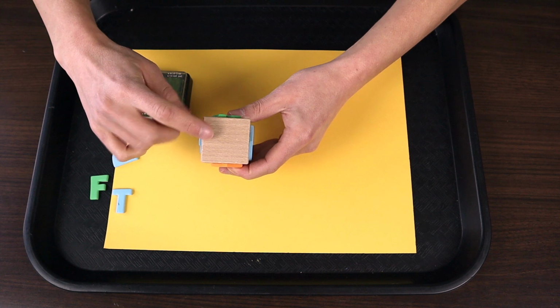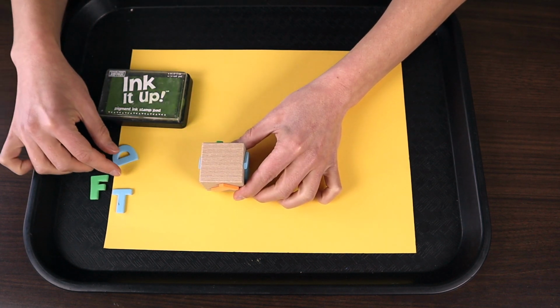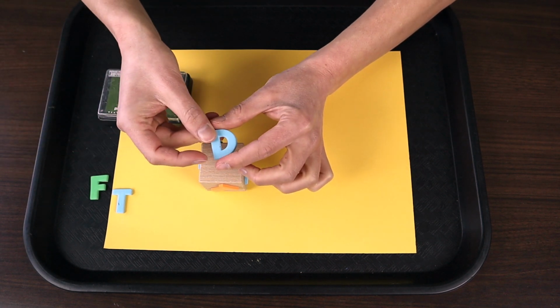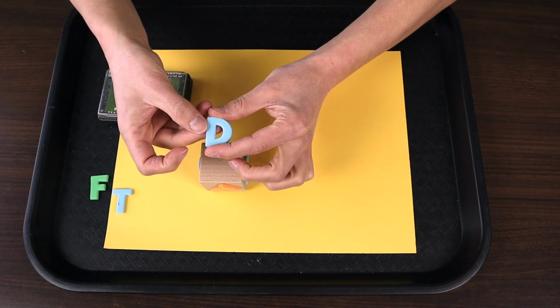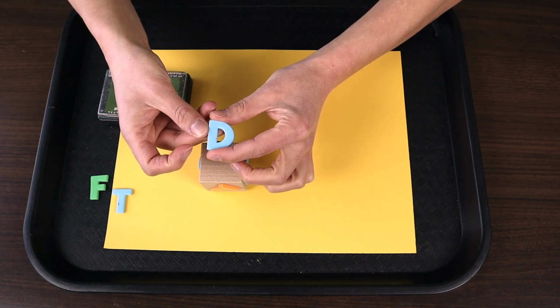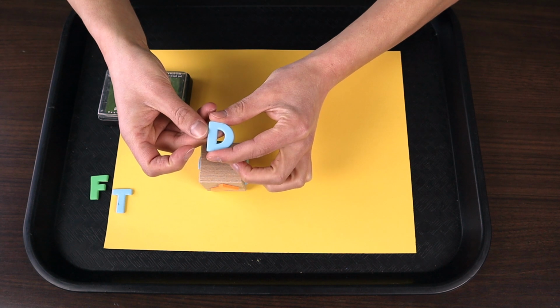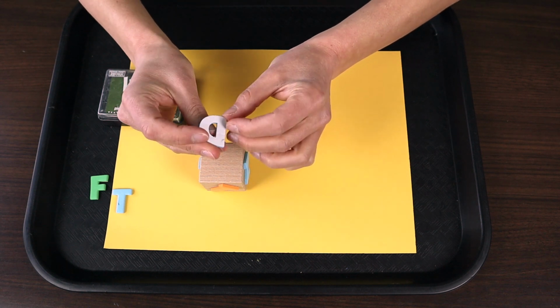But right here, I need to add one more stamp. So I think I'm going to add this letter. This letter says D. D. And this is the letter D. This is an uppercase D.